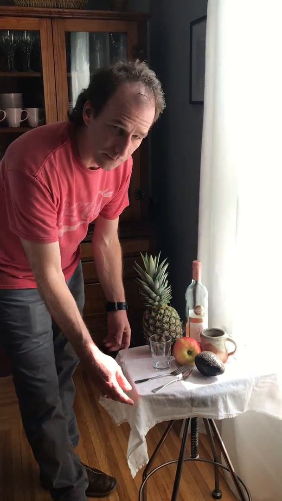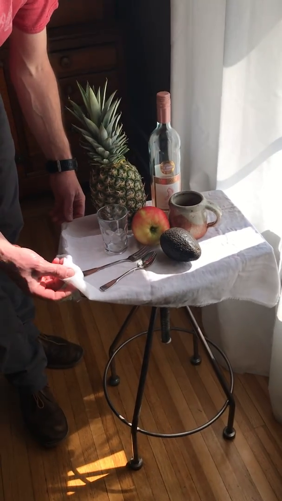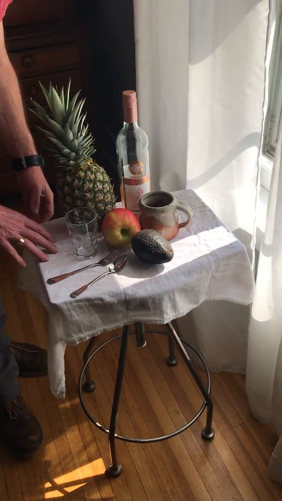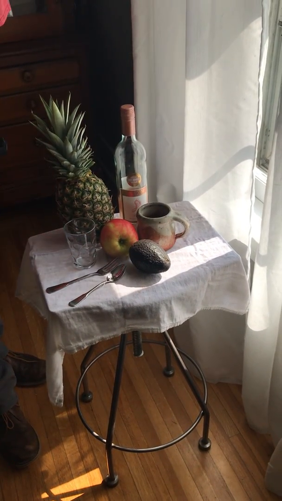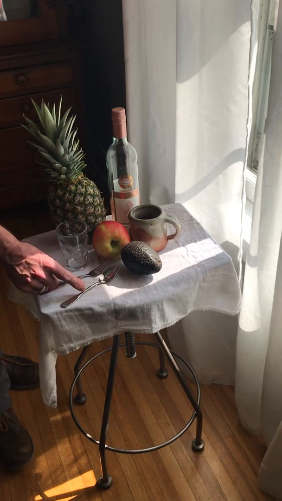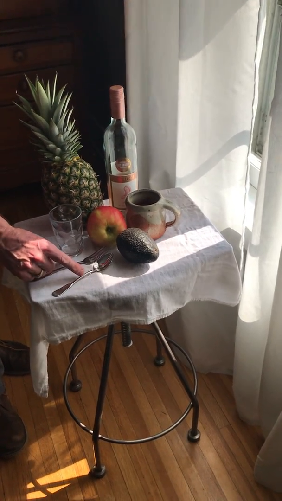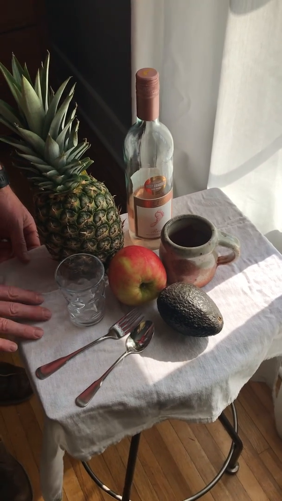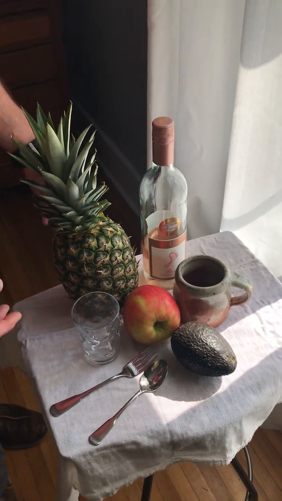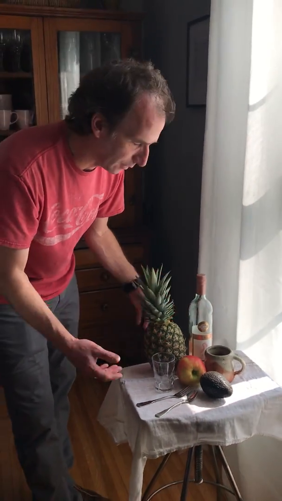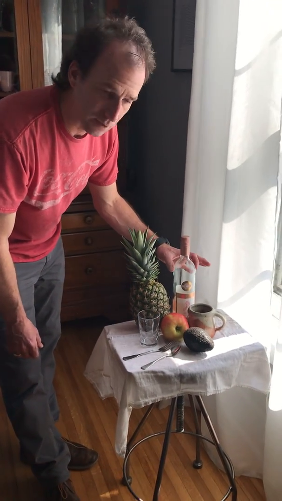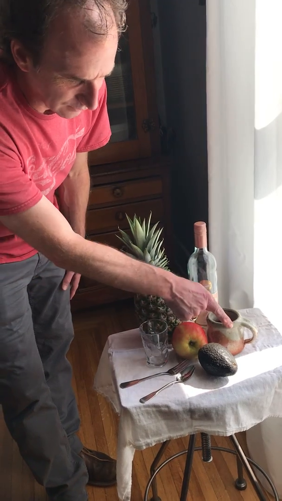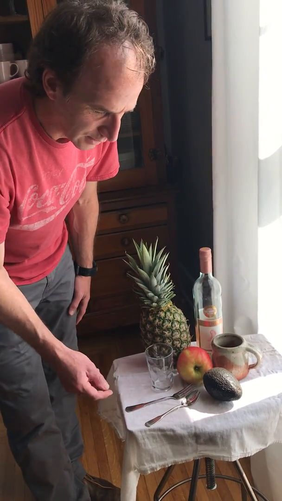I just use a cutting board on a stool right here, and you notice I just have a dish rag, a little bit of a white bottom here to add some contrast to my objects. So I can see my spoon and my fork. I can see the avocado better because I have this white backdrop here. You don't have to do that. These are just examples. You can see I have clear glass with the wine bottle or the juice glass. I've got a different texture with my coffee mug, and so on.